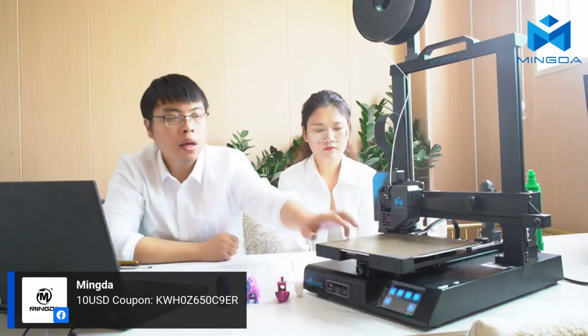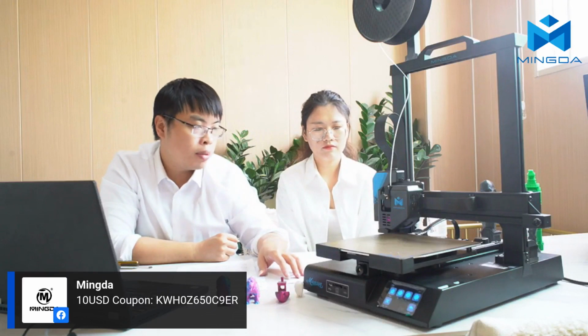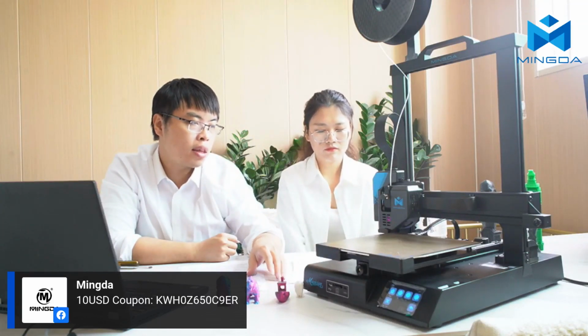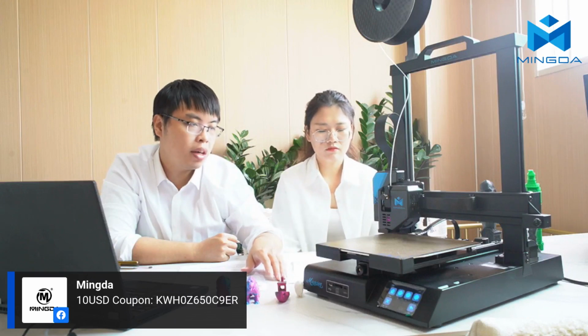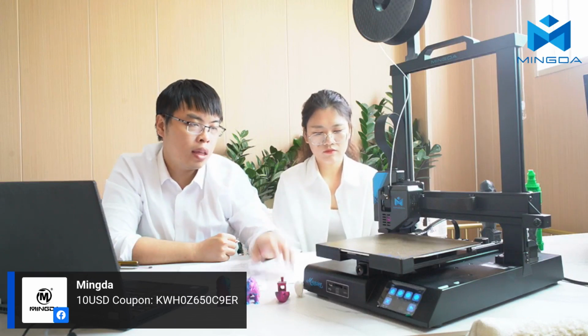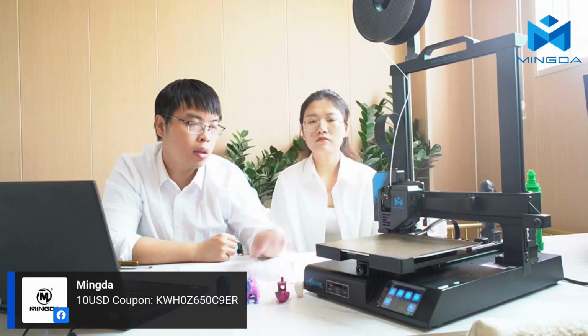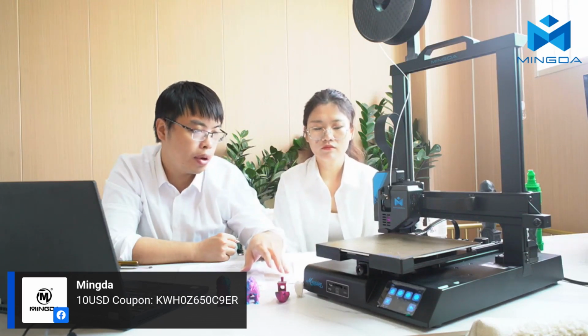We never used PEI plates in our Magician X series printers before, and this is the first time we use the PEI plate on the Magician series printers.